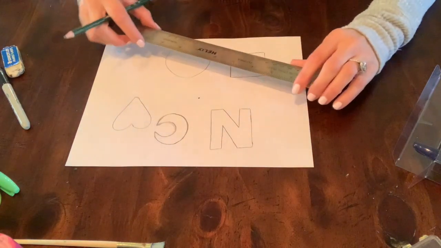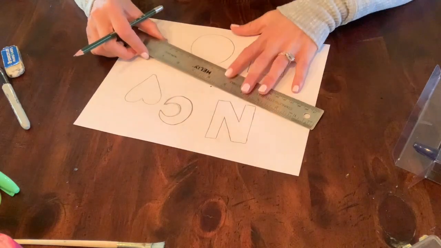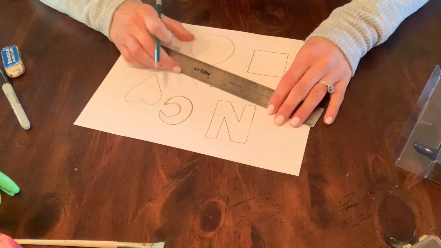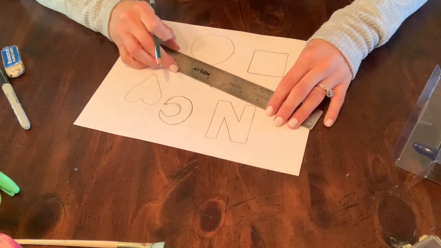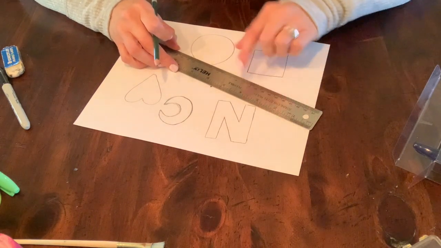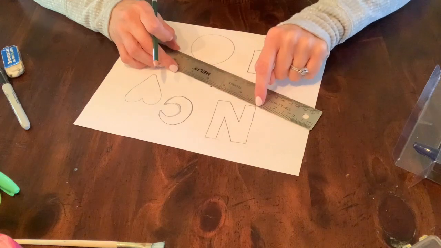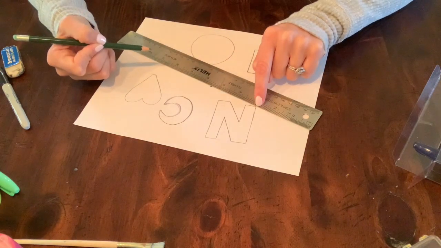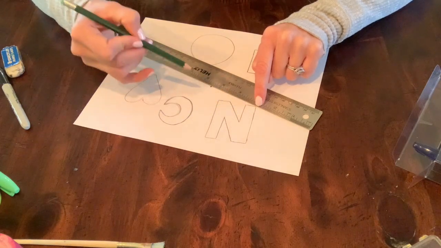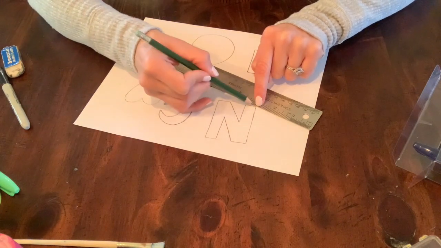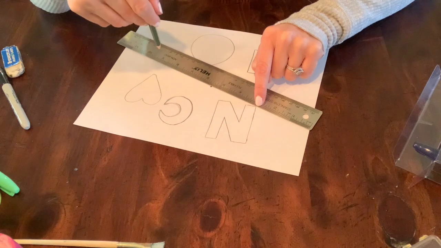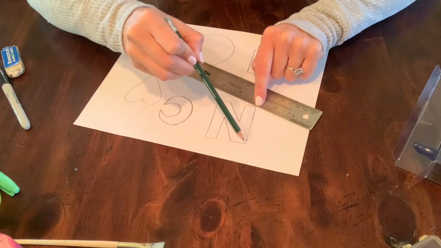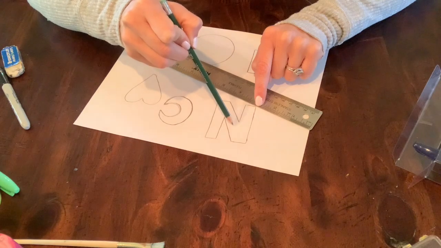Okay, so now you're gonna take your ruler and line it up. You want the vanishing point on one edge, and then you're gonna start lining it up with all the corners that the ruler can touch on all of your shapes, or all of the edges that it can touch. And you wanna draw a line between the vanishing point and your shapes, but you don't wanna draw it if it has to go through the letter or shape.